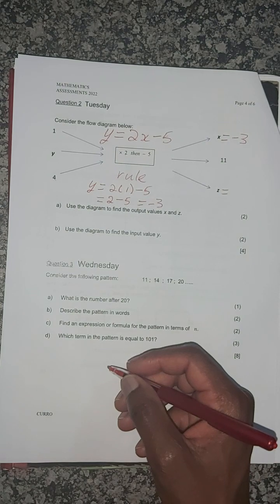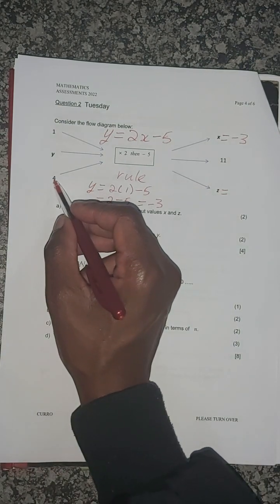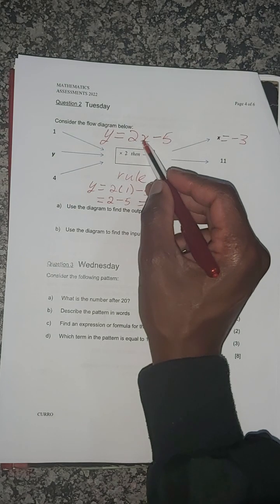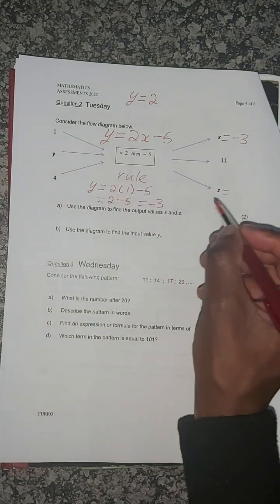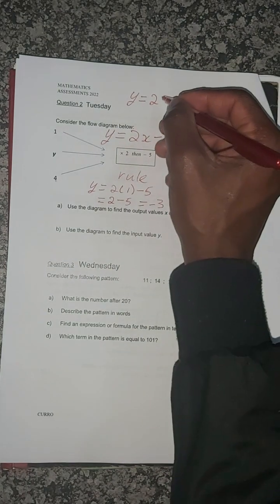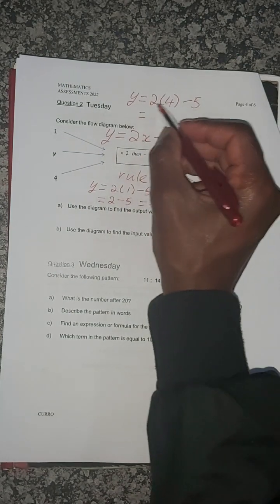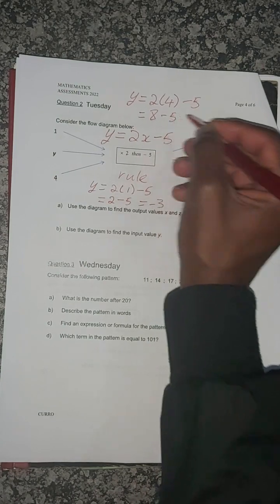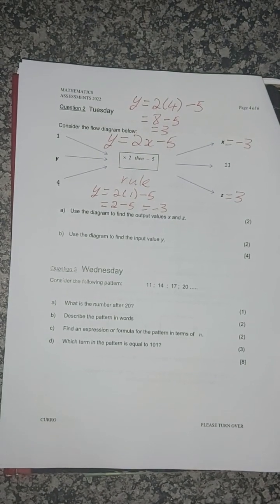Now we are going to find the z, and for the z we are using this input value. So where we see x, we will substitute by 4. And remember guys, every time you substitute, put a bracket. So we'll say y is equal to 2, and this is the input that is going to give us this output. So where I see x, I'm going to put 4, then minus 5. What is 2 multiplied by 4? It is going to be 8 minus 5. And what is 8 minus 5? It is a positive 3. So z is equal to 3. That's how you answer A.